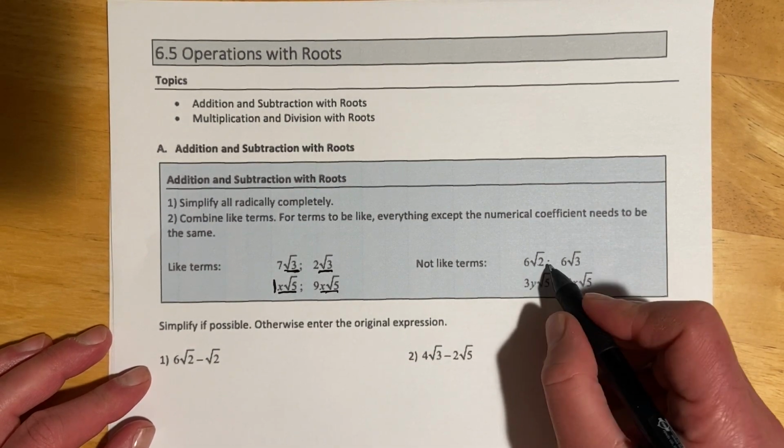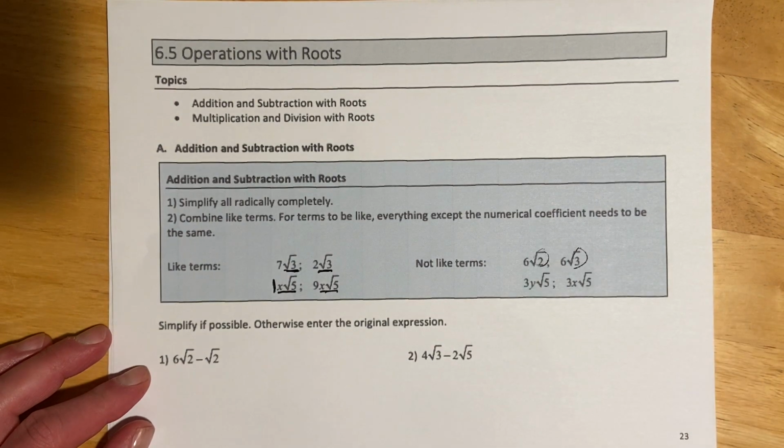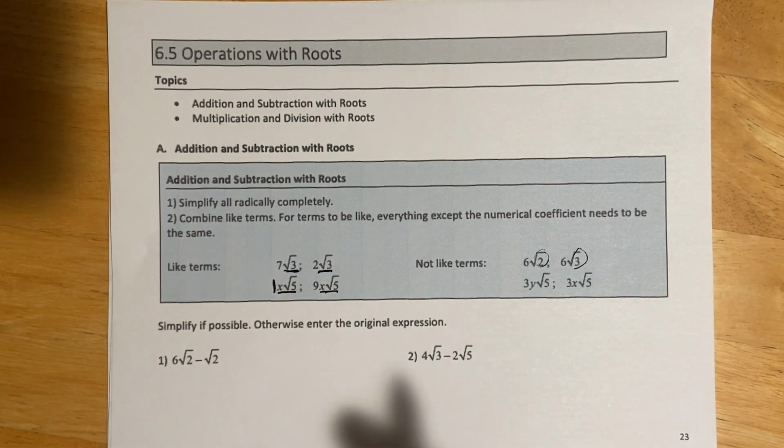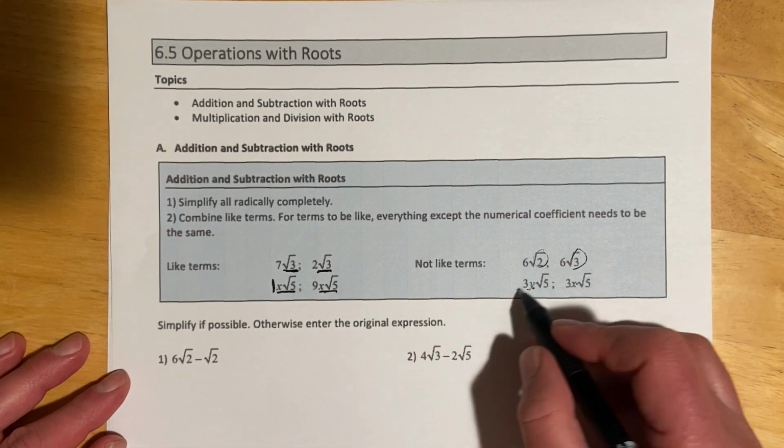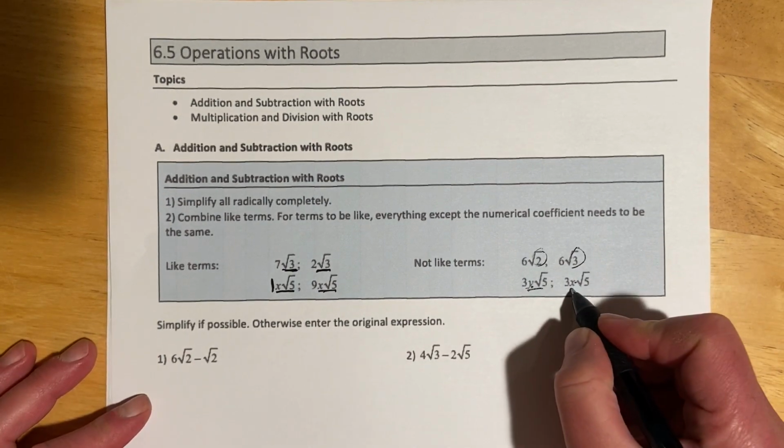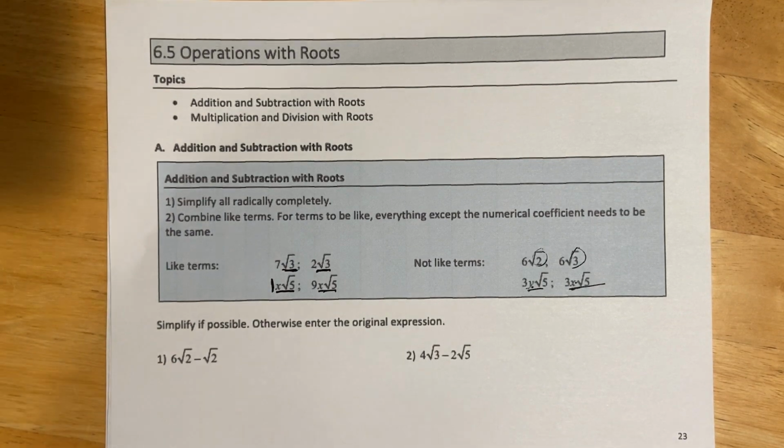The 6s are the same, that doesn't matter. It's because the roots aren't the same. We're not counting 6 of the same thing. Likewise here, this one has a y, that one has an x. So even though everything else is the same, these are not like terms because those variables are different.